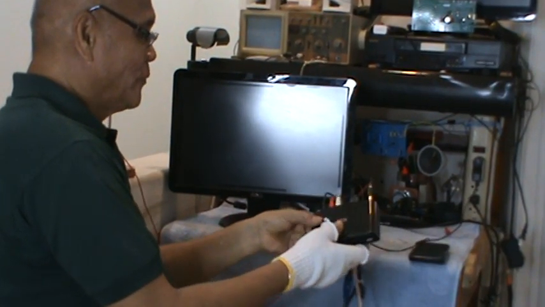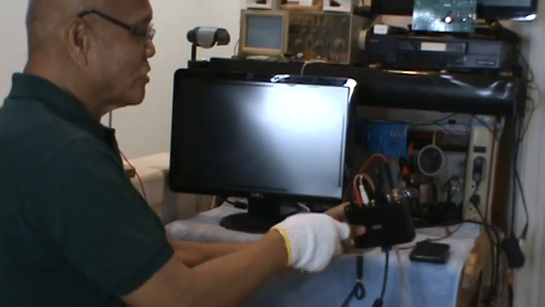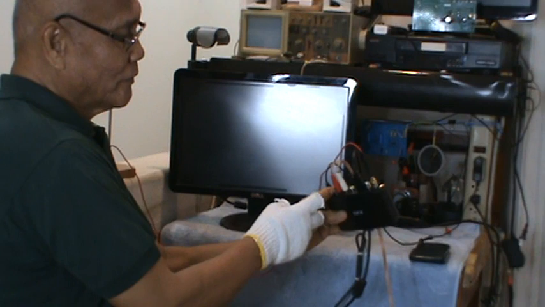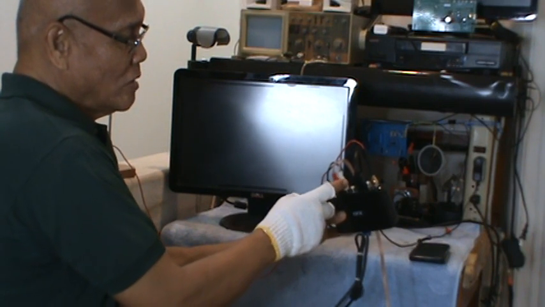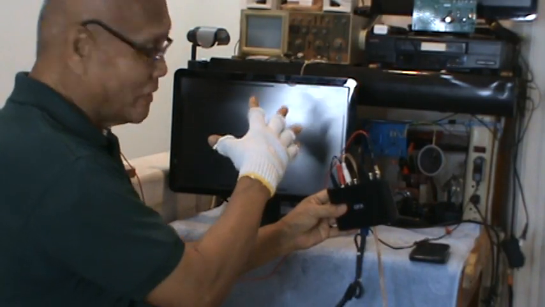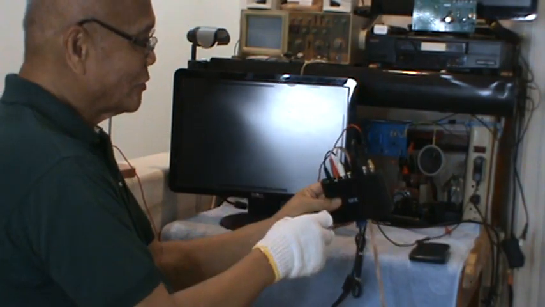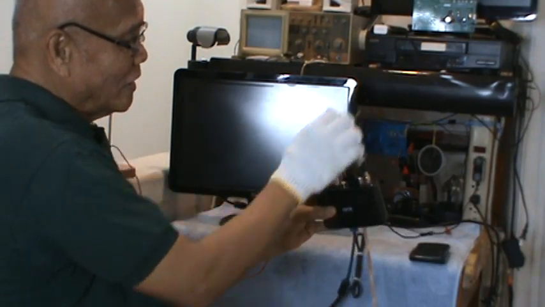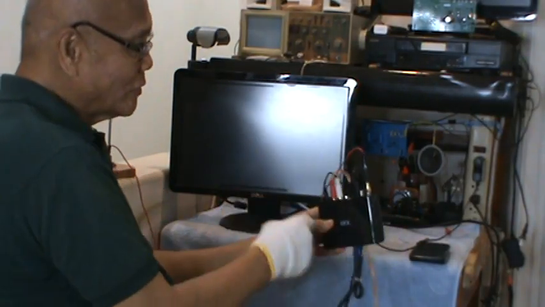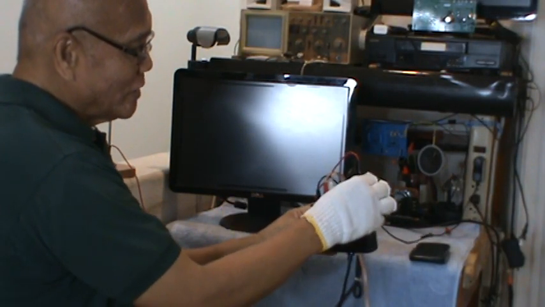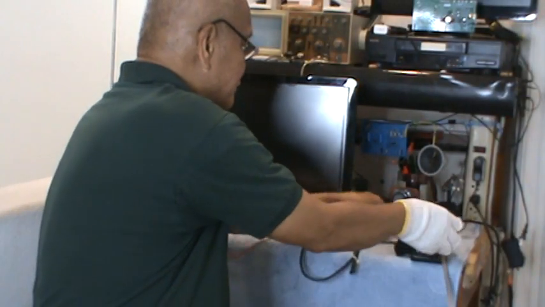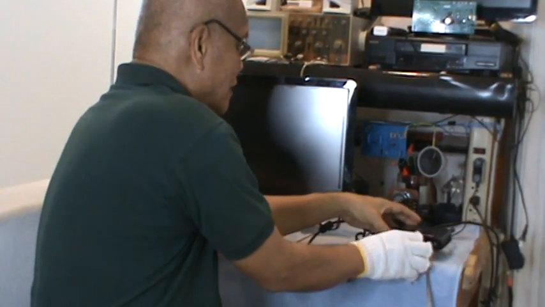So at the back, the connection is now complete. This is the terminal for the power. The red and white will be the audio terminals going to my amplifier, separate from the computer monitor. This terminal here is the high definition output video, which goes to the computer monitor. And this one is the input for the antenna. So I will be placing this one now here.